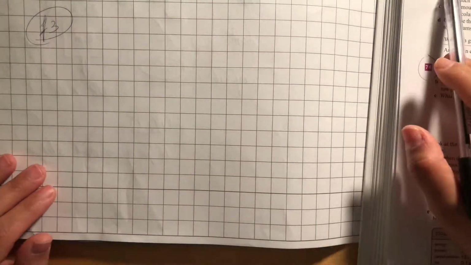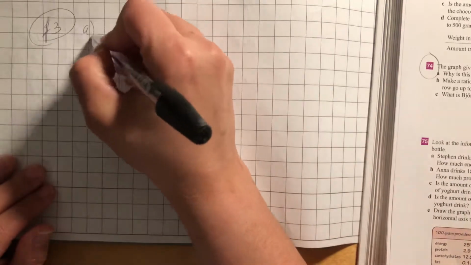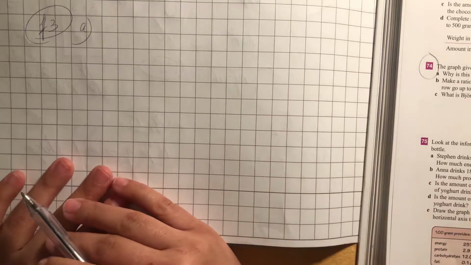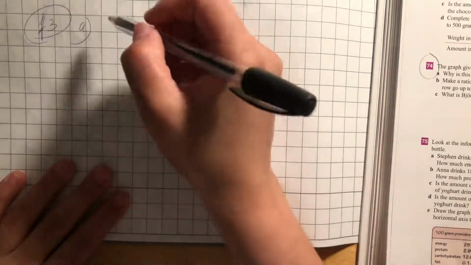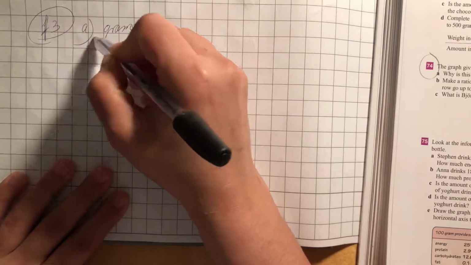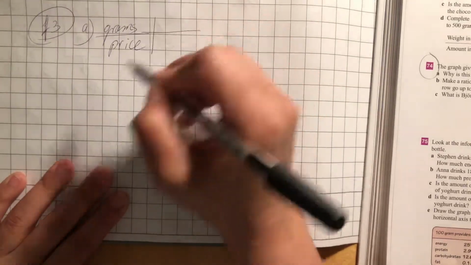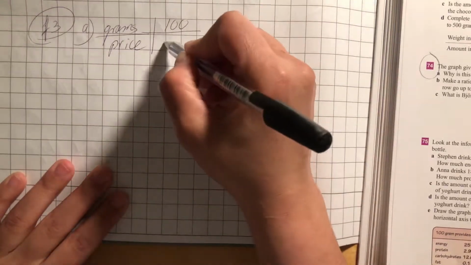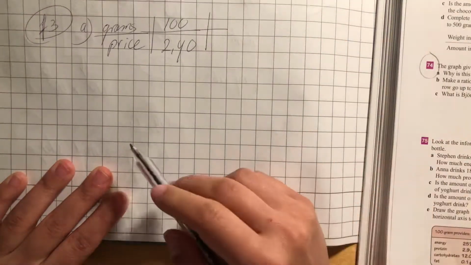So, 100 grams of chocolate costs 2 euros and 50 cents. The first question is, Lisa buys 250 grams. How much does she have to pay? Always make the ratio table, guys. So you know, grams of chocolate to price. Okay, you know 100 grams is 2 euros and 50 cents. Then we want to know 250.